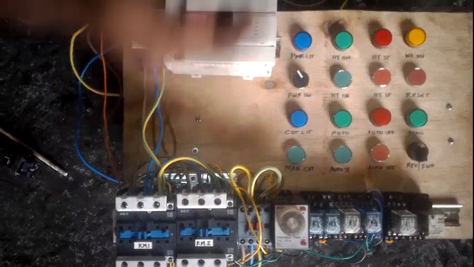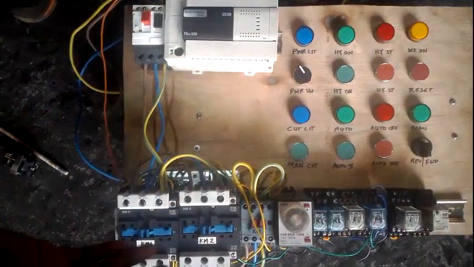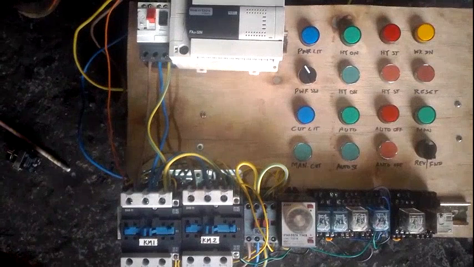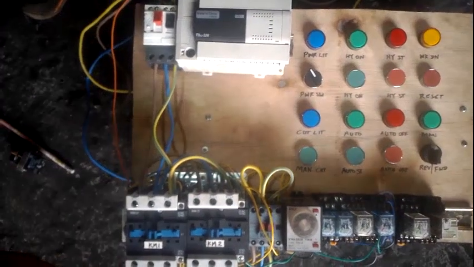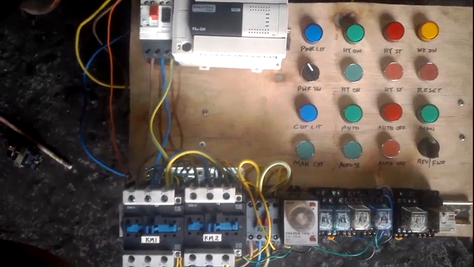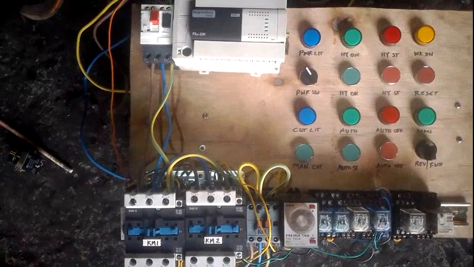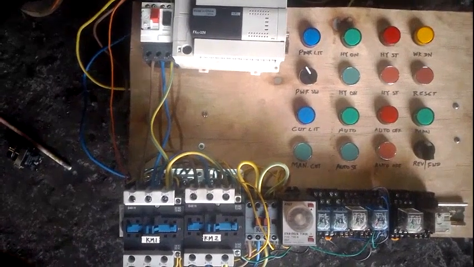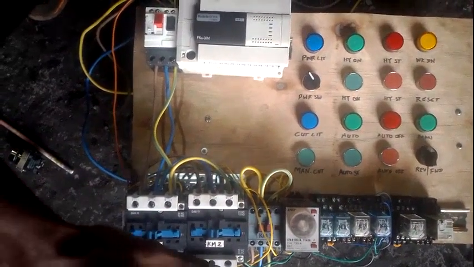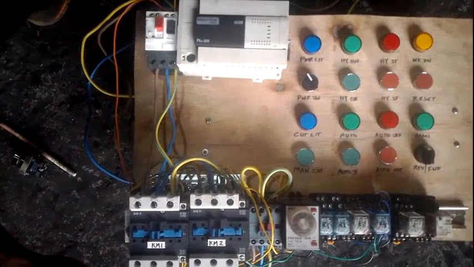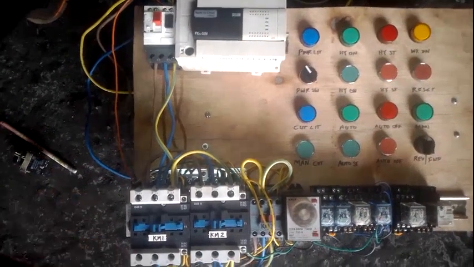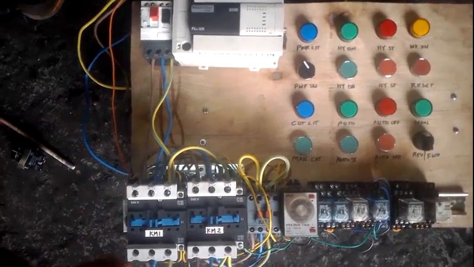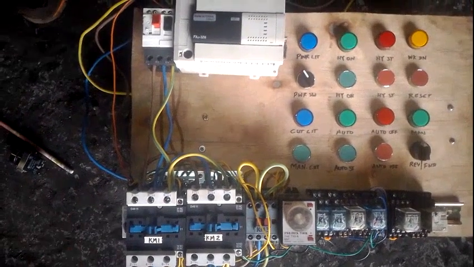So we have before us a panel. It's an automation panel which I'm trying to build for an aluminium production machine. But before building the panel, I want to first of all build it on a platform, you can see the platform I'm building it on. Then after that I will transfer it to the main panel.